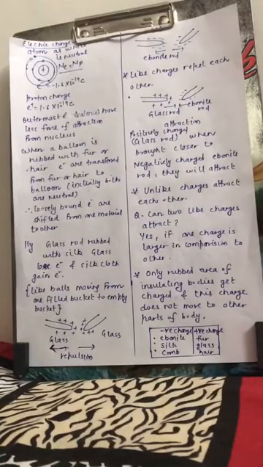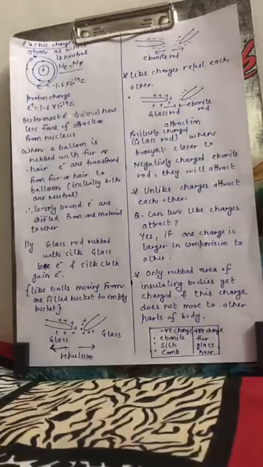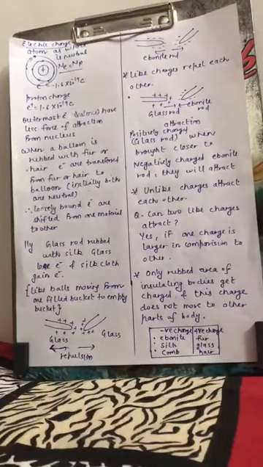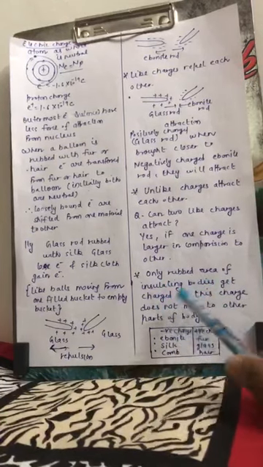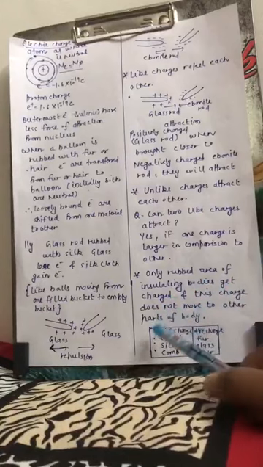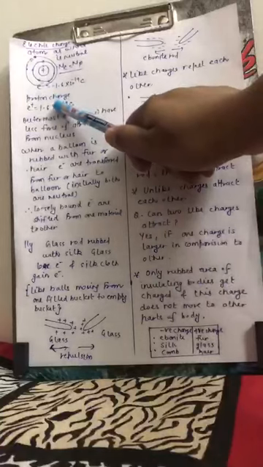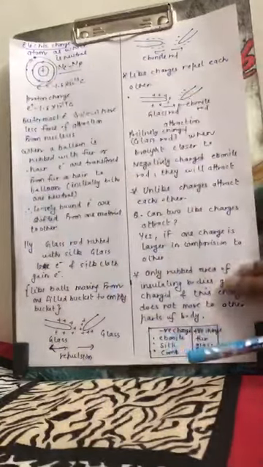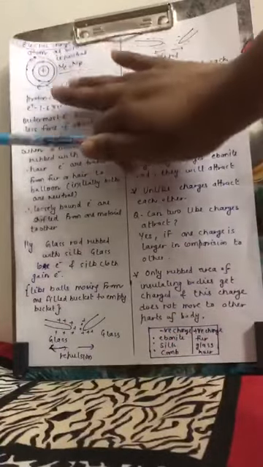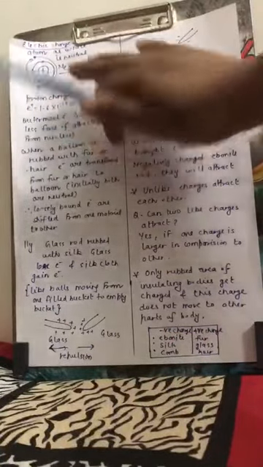Point to note: when we are rubbing bodies, they are insulating bodies. So electrons are transferred only from the rubbed area of the insulating body. That means the rubbed area of the insulating body gets charged, and this charge does not move to another part of the body. It means this is an insulating body. On rubbing, it acquires charge at this particular point. It doesn't mean that it will move to another point. It will stay here. This is the basic property which we are studying. So now, recapitulate.